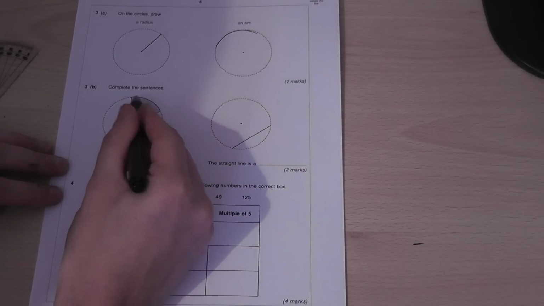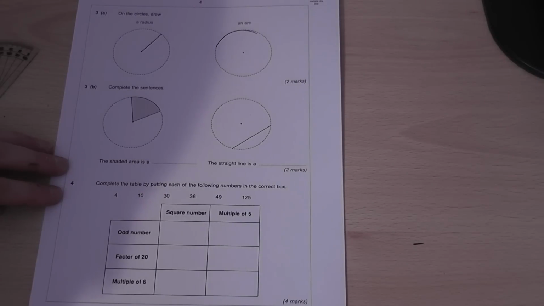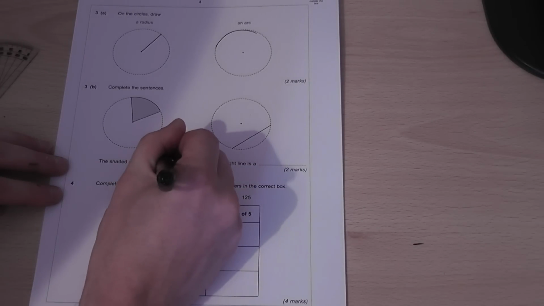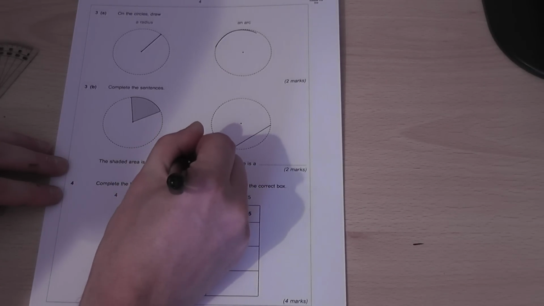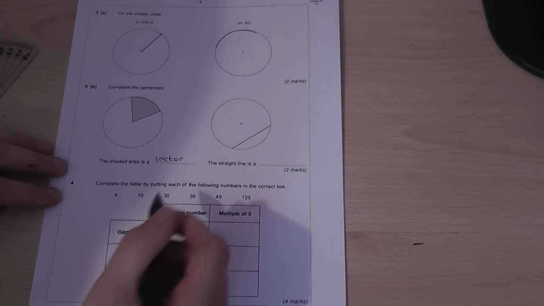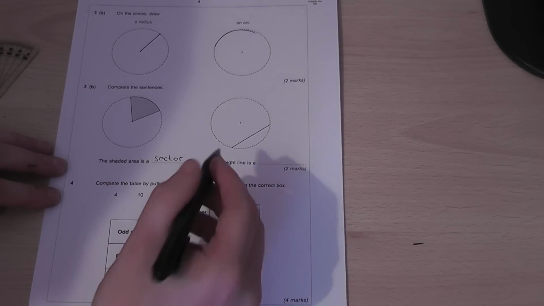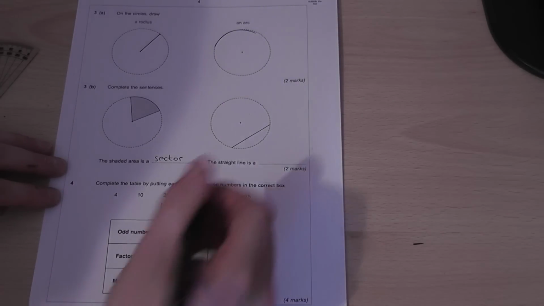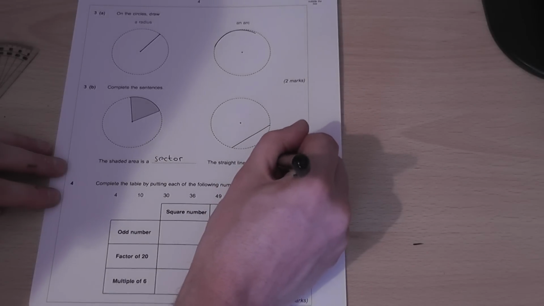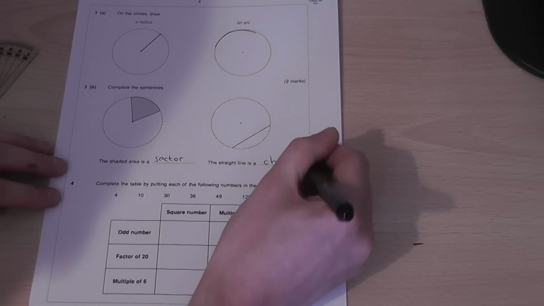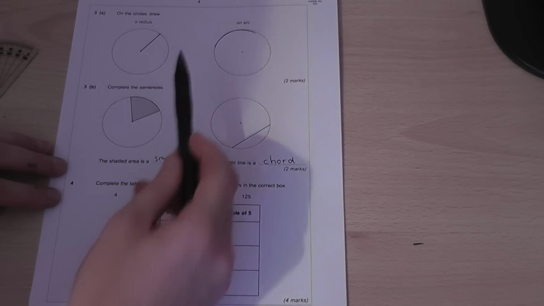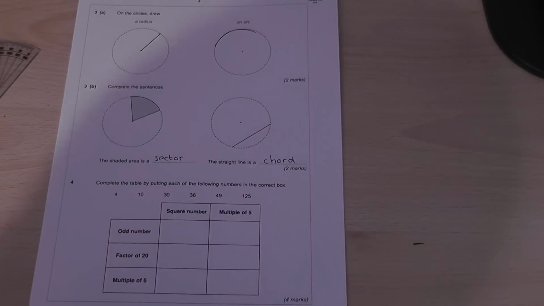This section here, when it's been shaded, this area is called a sector, and any line passing through a circle in such a way is called a chord. It's certainly worth learning these four pieces of vocabulary.